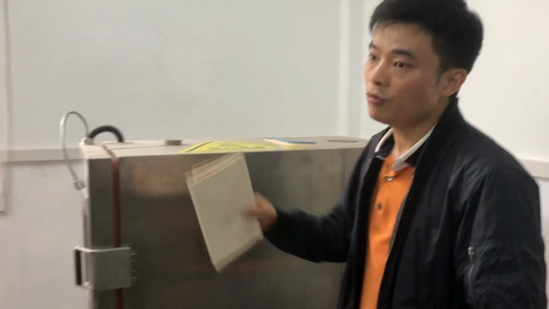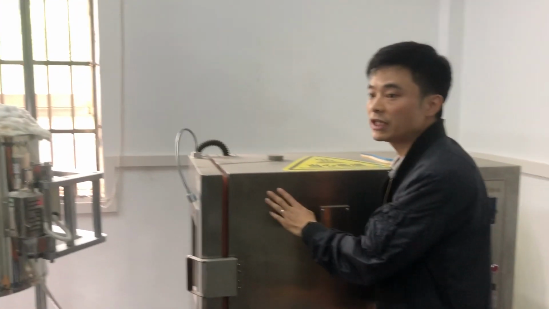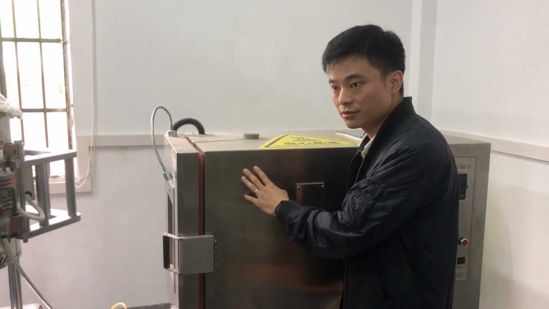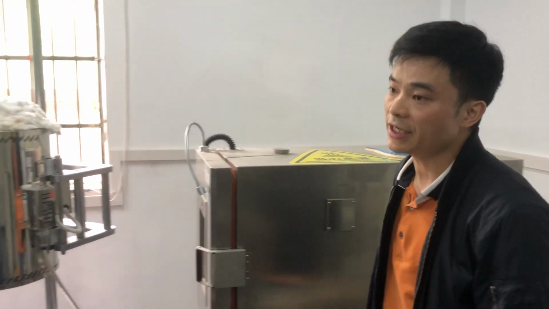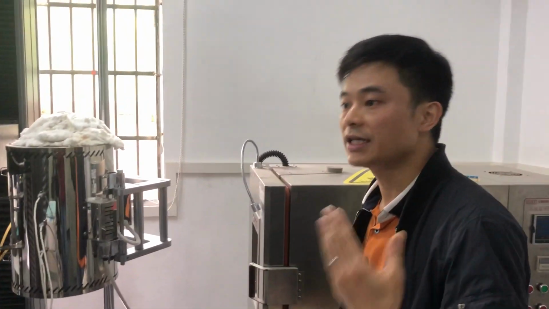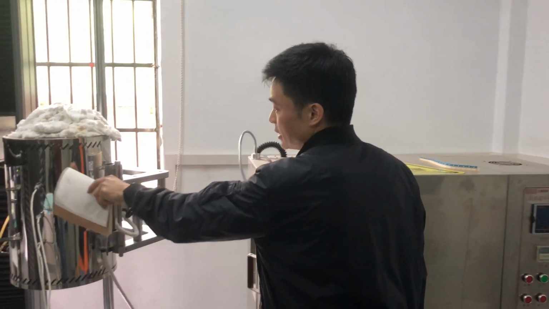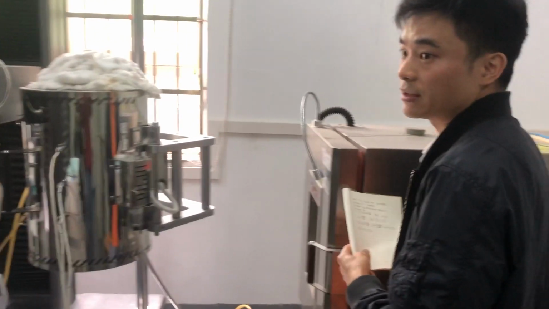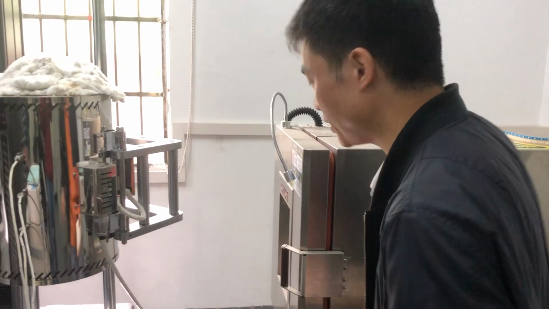So this machine can be used for room temperature, high temperature, and also low temperature tests. Today we do just the room temperature tensile test, so this attachment and this attachment will not be used.